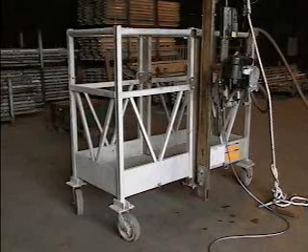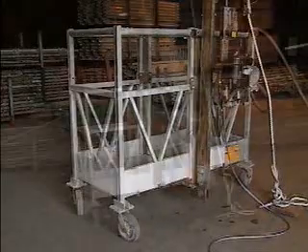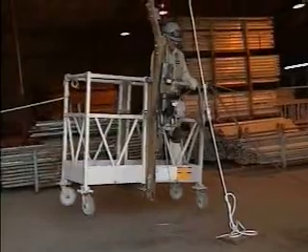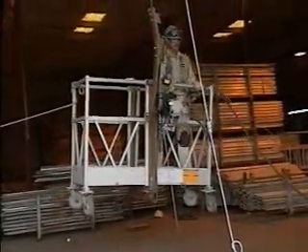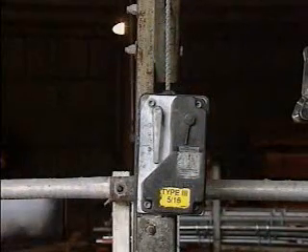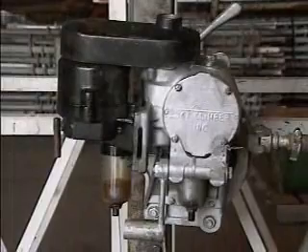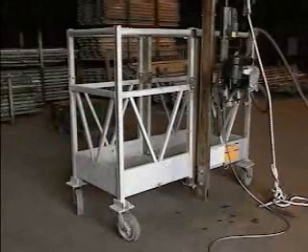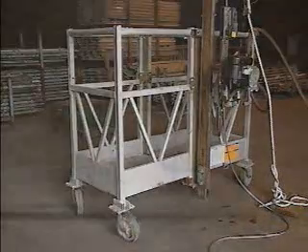A pneumatic scaffold is a type of portable lifting device that uses pressurized air to raise and lower a work platform. Pneumatic scaffolds are often used in cramped work areas or in areas where electric lifts or gasoline-powered lifts aren't permitted. In this part of the program, we'll look at some of the basic features of a pneumatic scaffold, and we'll see how the scaffold is used. Here's the pneumatic scaffold that we'll use for our discussion.